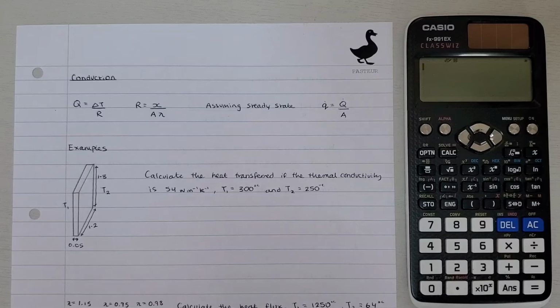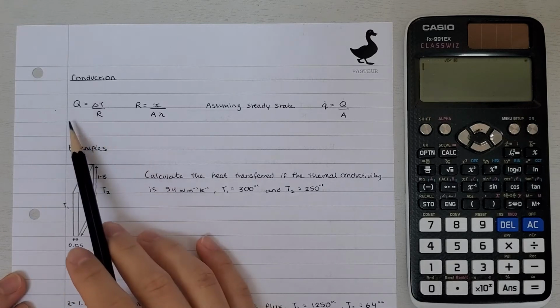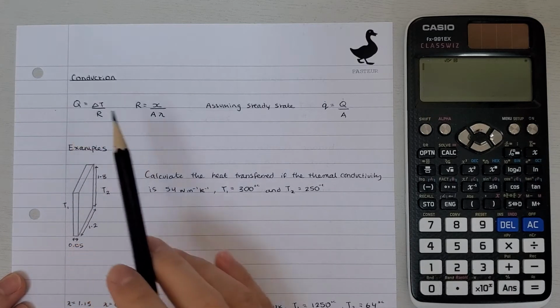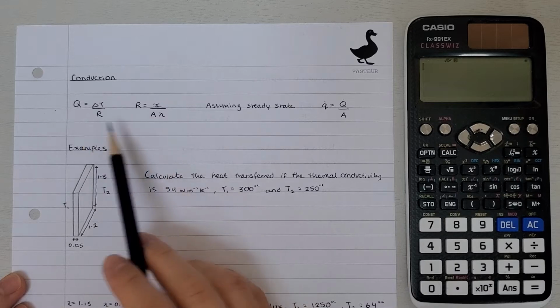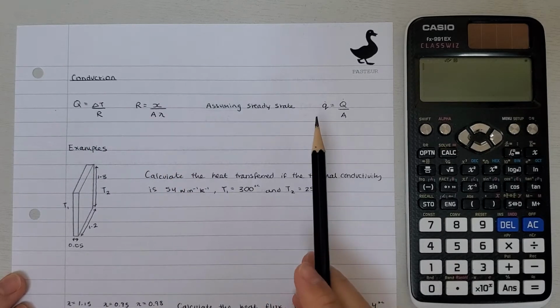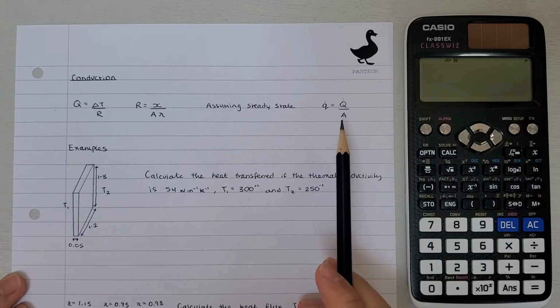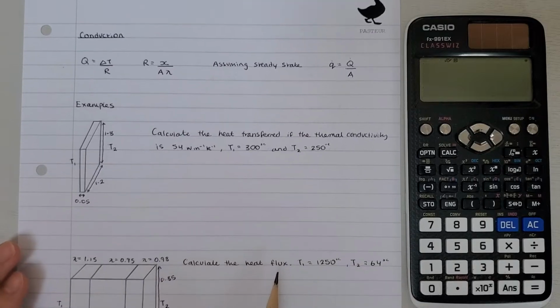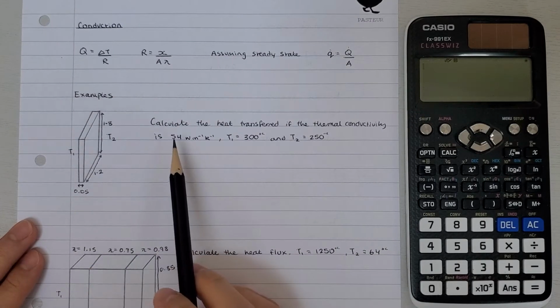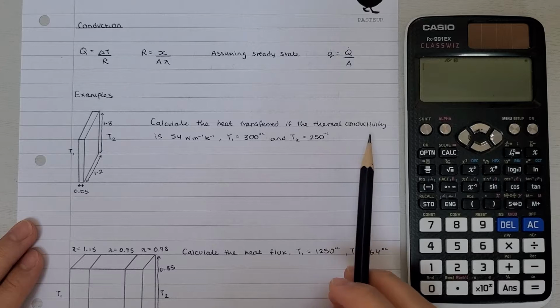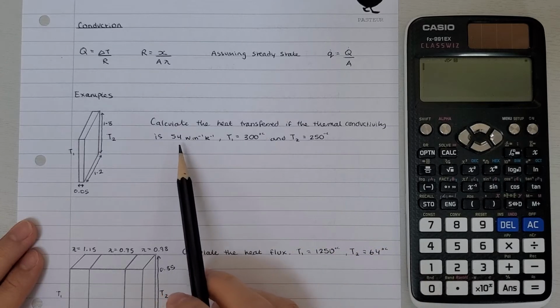In this video we're going to be going over some conduction calculations. We're going to be using these two equations to calculate heat transferred and the resistance. Here we have the heat flux, which is the heat transferred per unit area, which we're going to apply to an example. So for the first one, calculate the heat transferred if the thermal conductivity is 54.